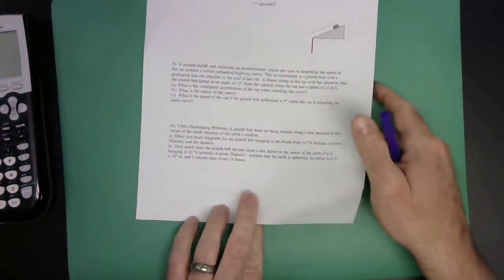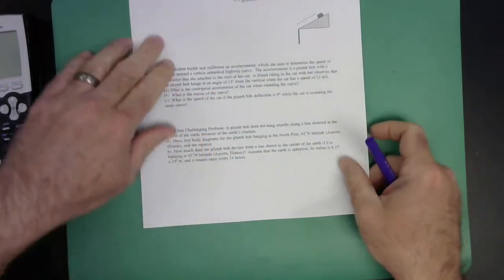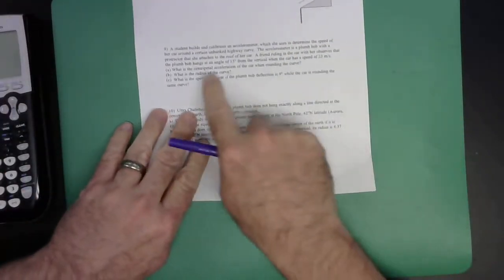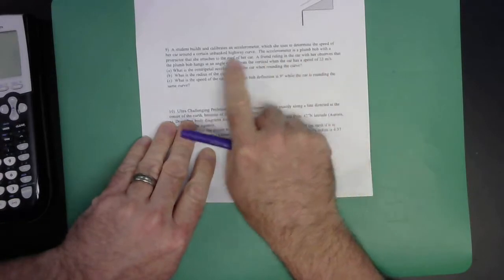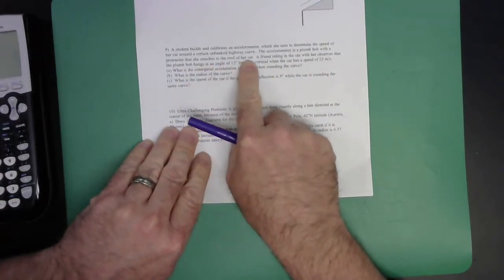This takes us to problem number 9. All right, the last problem I'm going to show you. Okay, problem 9: a student builds and calibrates an accelerometer, which she uses to determine the speed of her car around a certain unbanked highway curve.